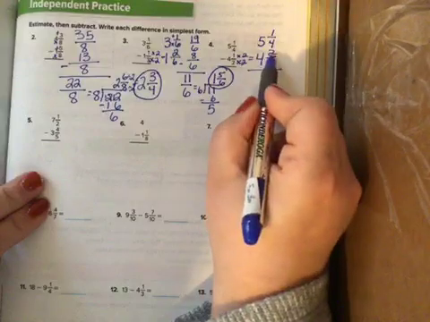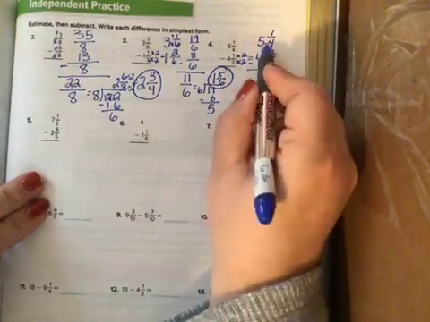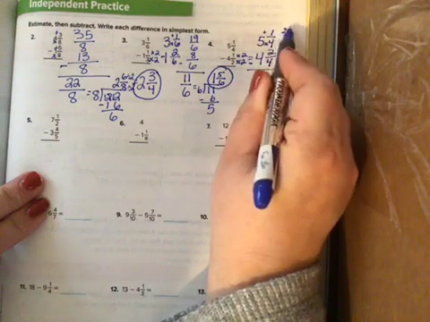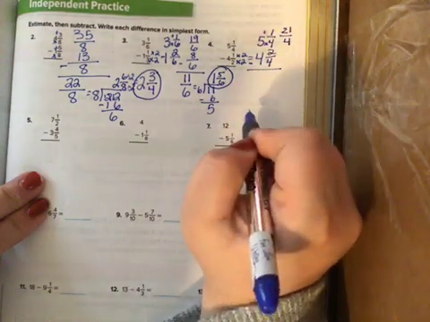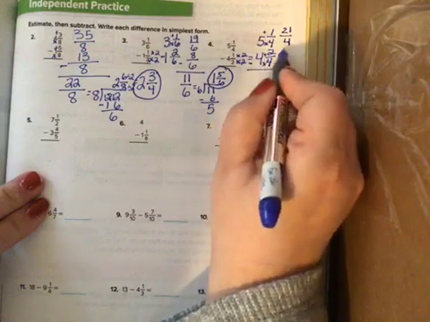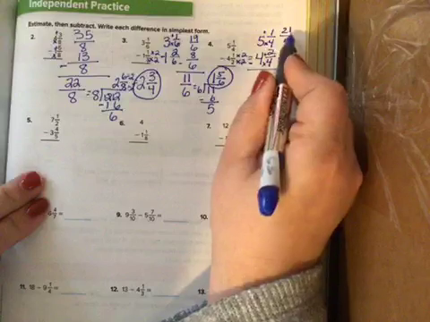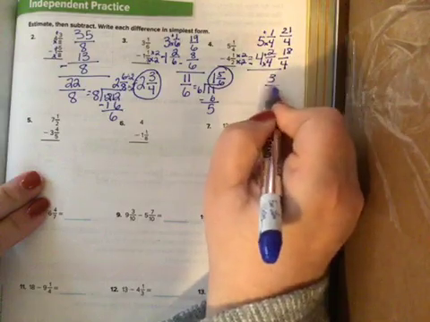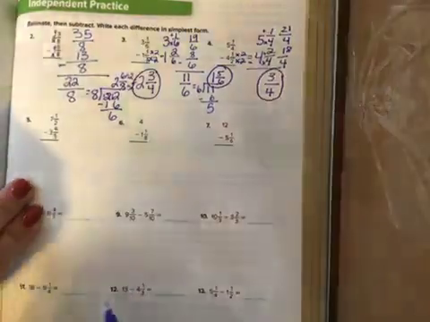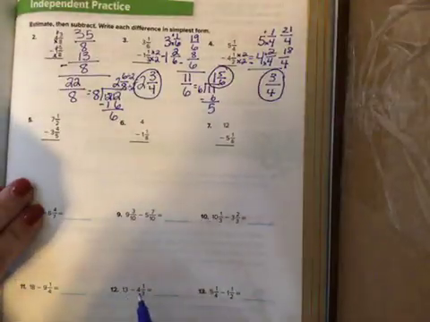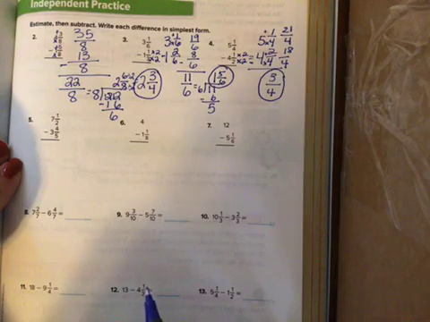Now, 1/4 take away 2/4. I can't do that. So I'm going to turn both of these into improper fractions. 5 and 1/4 is 21/4. 4 and 2/4 is 18/4. 21 take away 18 is 3/4. That's already in simplest form. 3 is 1 away from 4. It's not improper because the 3 is smaller than the 4.